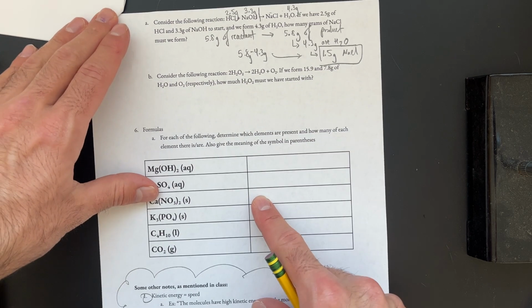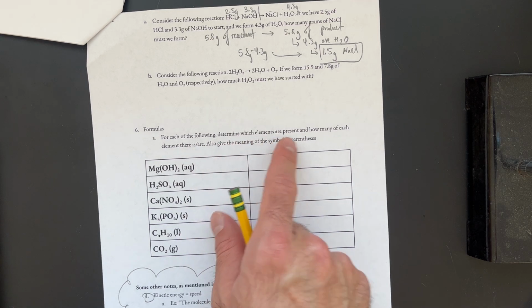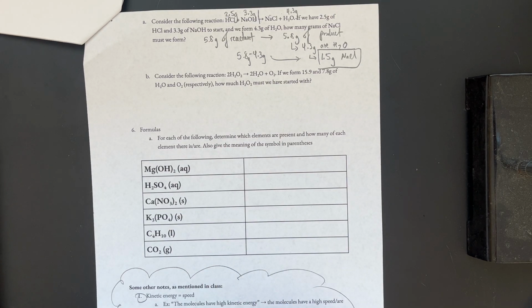Let's now skip on to here. For each of the following, determine which elements are present and how many of each element there are. Also give the meaning of the symbol in parentheses. Basically this is an application of what we were doing in 2.5 when we were drawing out, as well as the law of conservation of matter, and what we were doing in our lab, but formalizing it here.